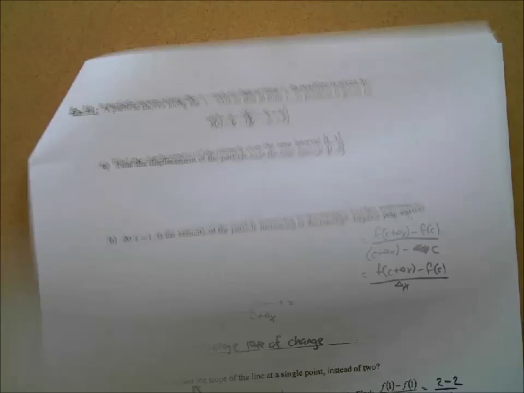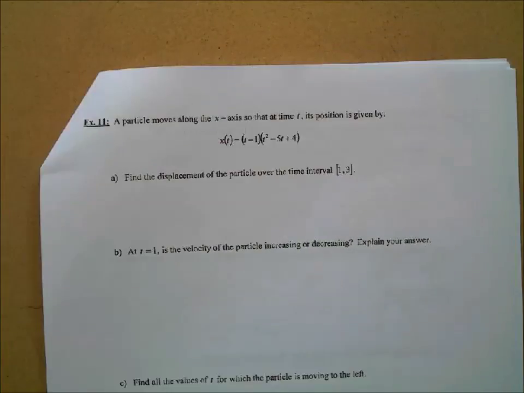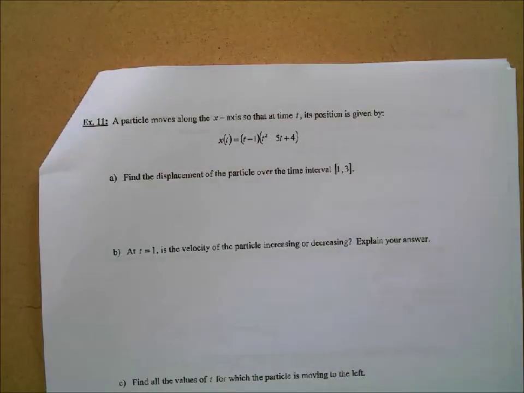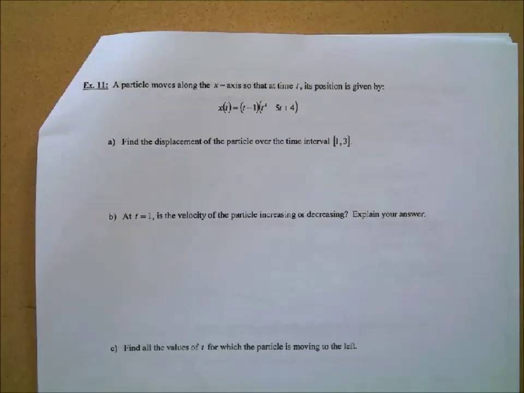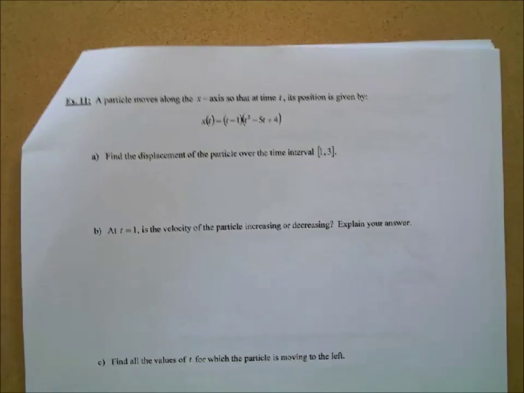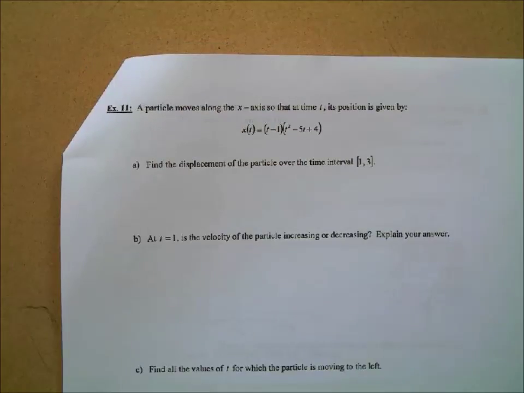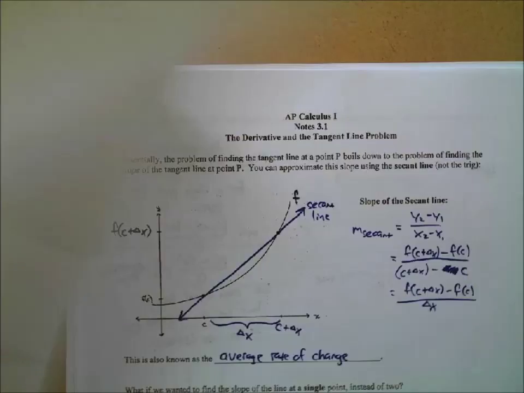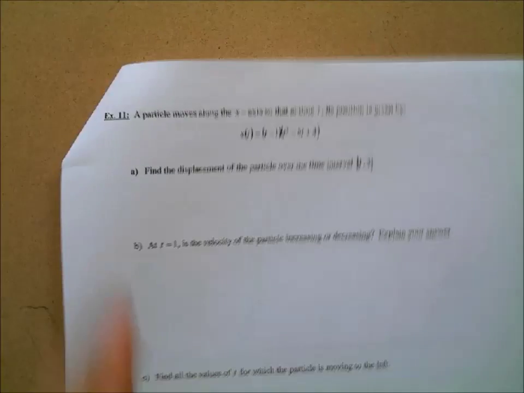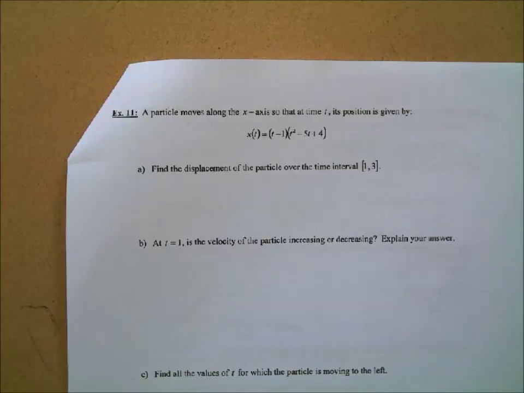Okay, next one here, number 11. Now we don't have a graph. We don't have a table. We've just got a function here. All right, so make sure we're doing okay here. So this one is non-calculator active. Now the next one is calculator active, okay? So we'll see how much we can get done here since we are running short on time, but we'll go.